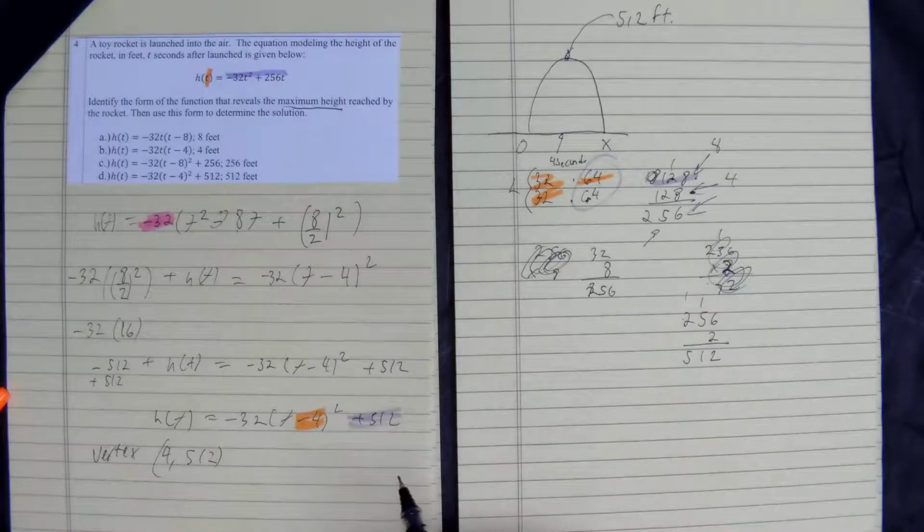So which one matches our form here? It's going to be D. Looks like D would be our answer.